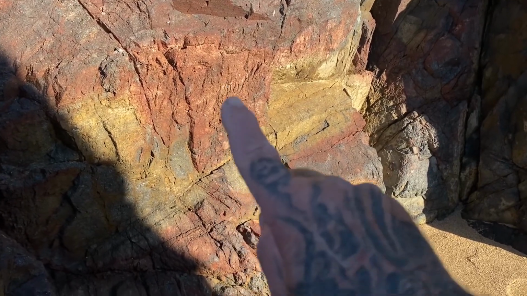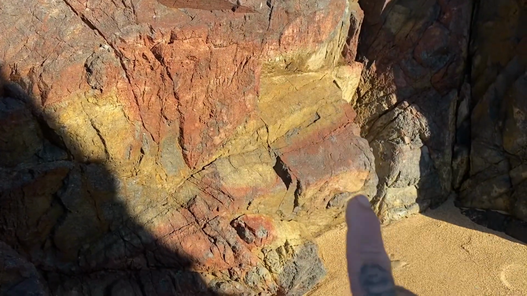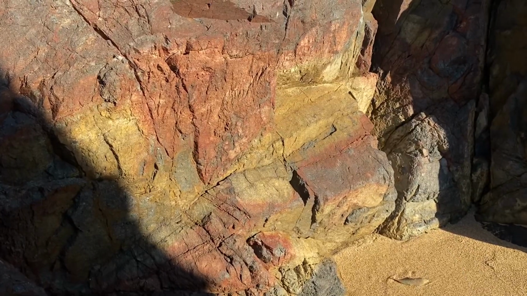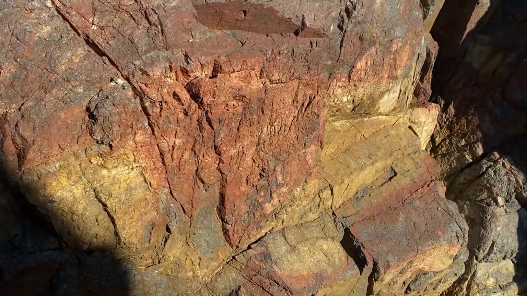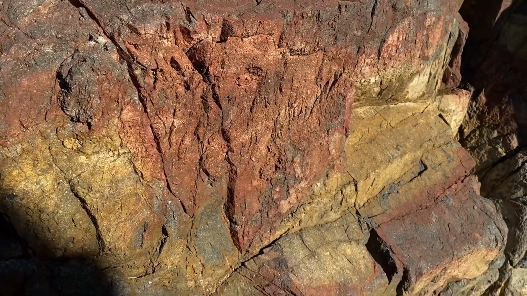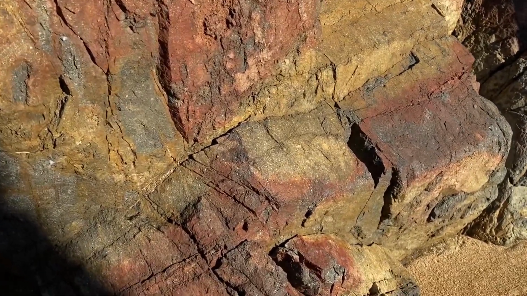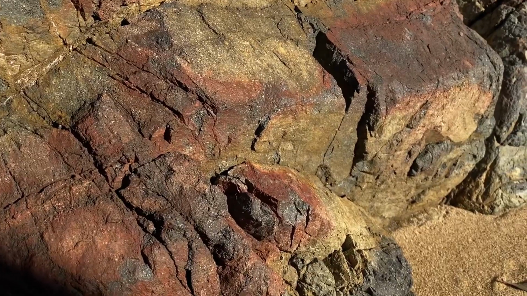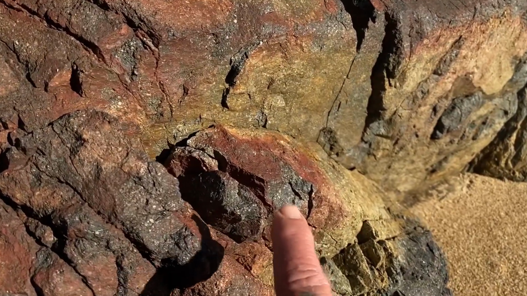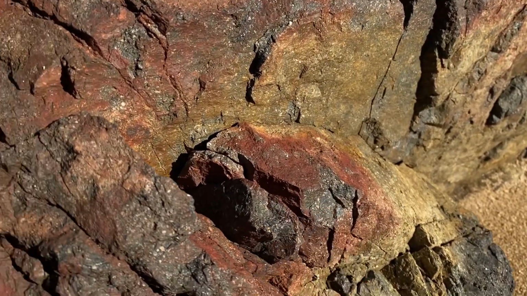Interesting weathering here and oxidizing, where the skin takes on the red and yellow hues, and yet where there's a chip in the rock, it's still the original grey underneath.